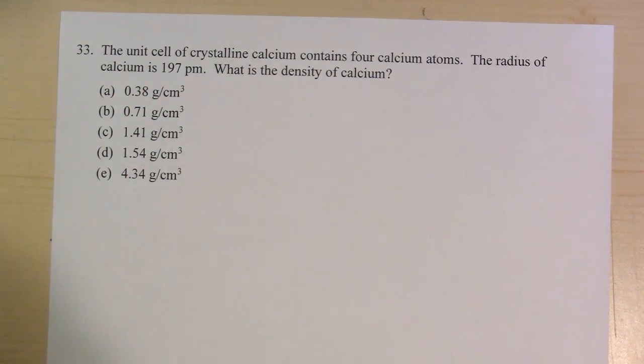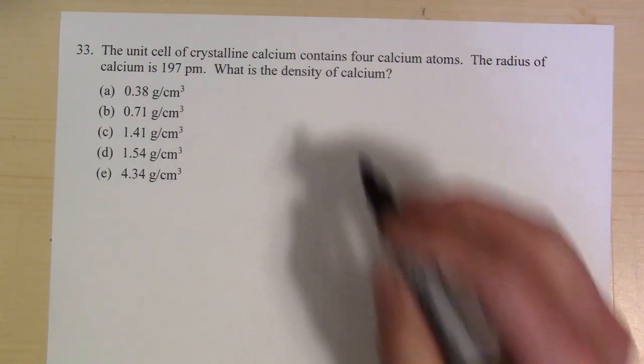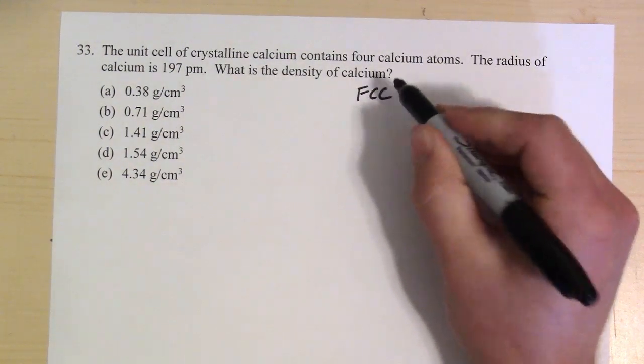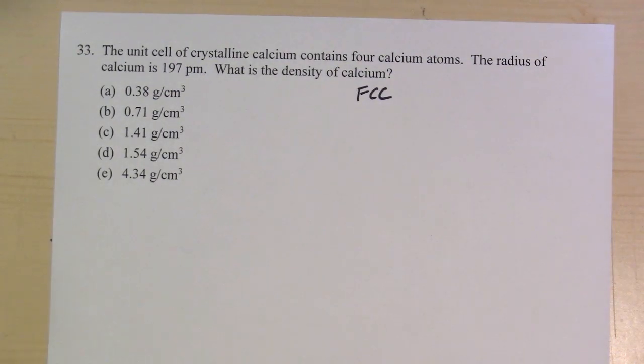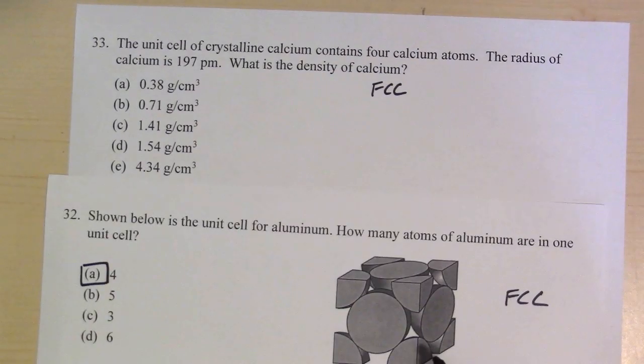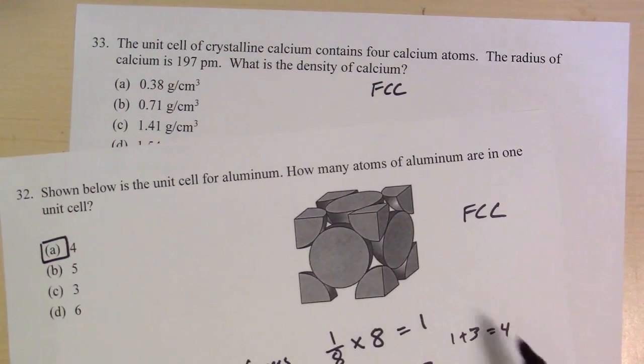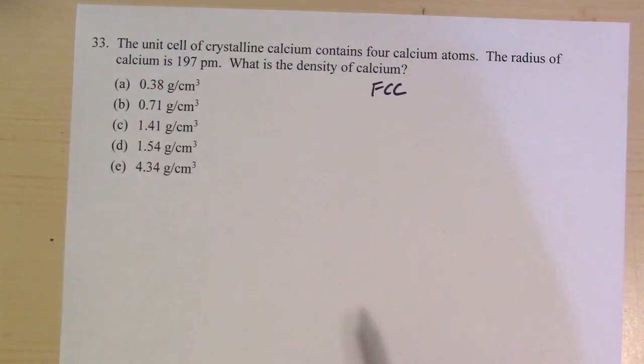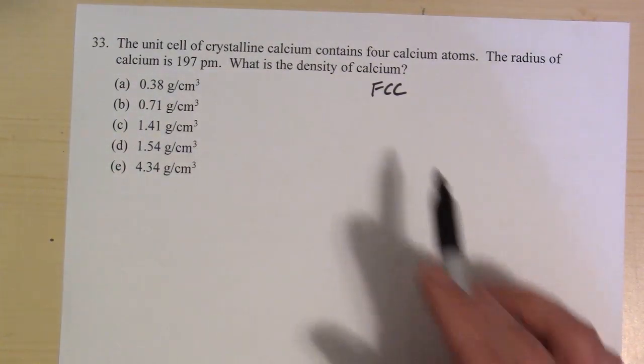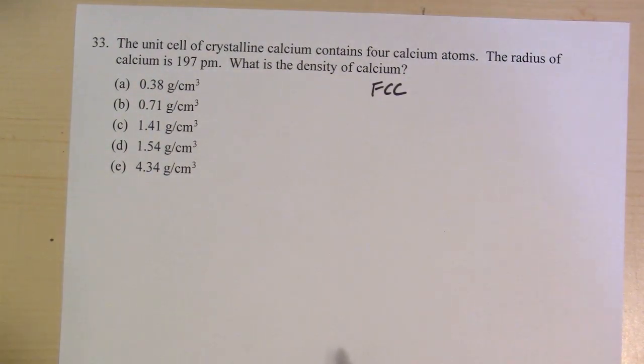Number 33. The unit cell of crystalline calcium contains 4 atoms, so that's going to be a face-centered cubic. As we saw in the previous problem, this face-centered cubic also had 4 atoms that we calculated. So this crystalline calcium is also going to be a face-centered cubic. The radius of calcium is 197 picometers. What is the density of calcium? So here we need to first calculate the volume of the cube.